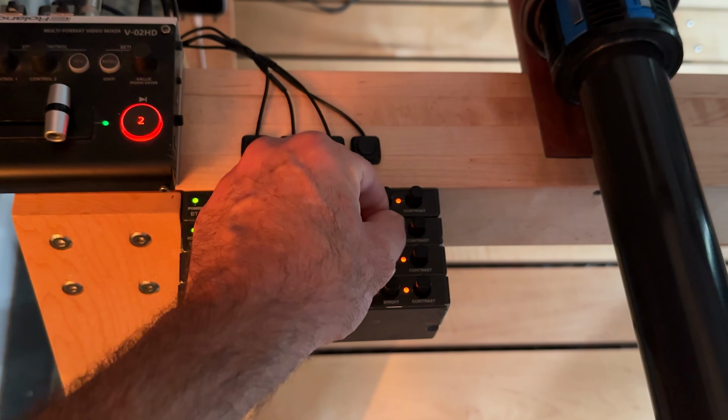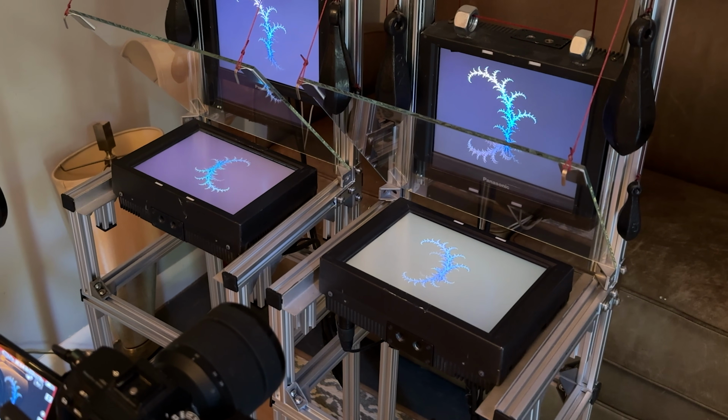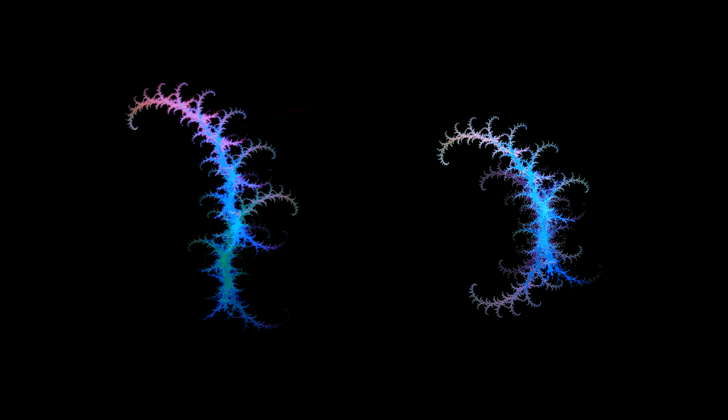And now I'll turn up the brightness of the lower monitor on the right monitor structure. And this is when things get really freaky.